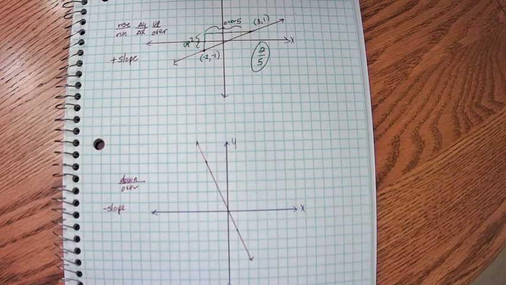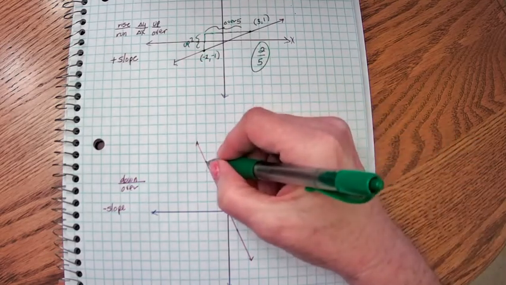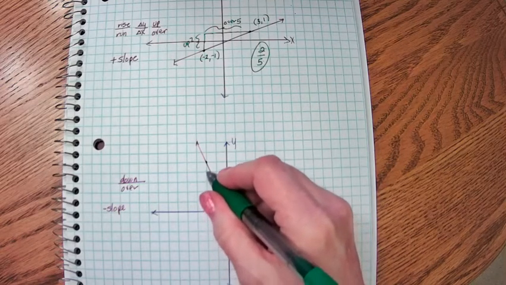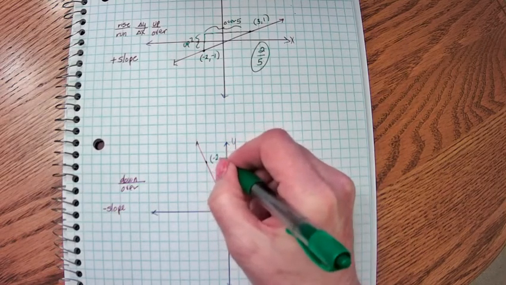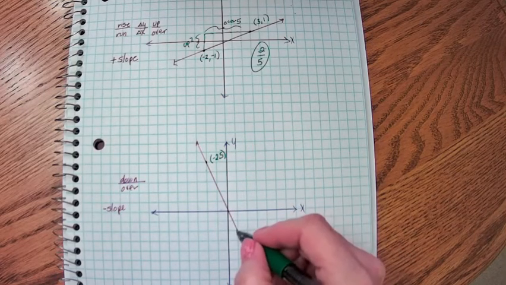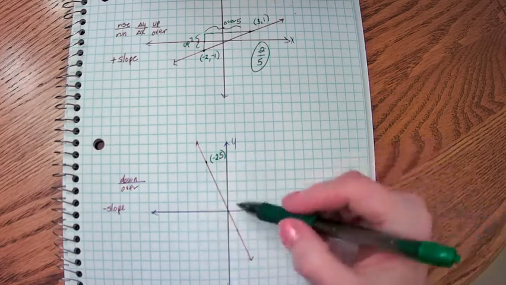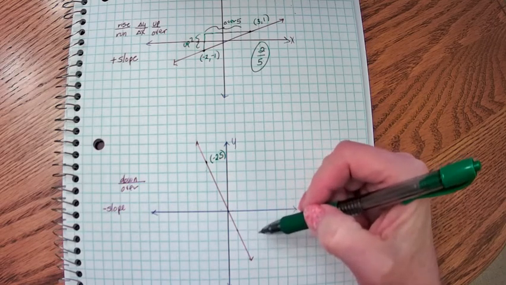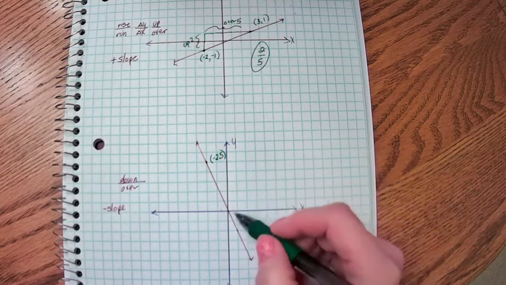How about the slope of this line? Here we're expecting a negative slope, and so here I have the point negative 2, 5. And here I have another point. I'm just picking any points that actually fall right on a grid line, so we know they're a whole number. They're not falling in between.